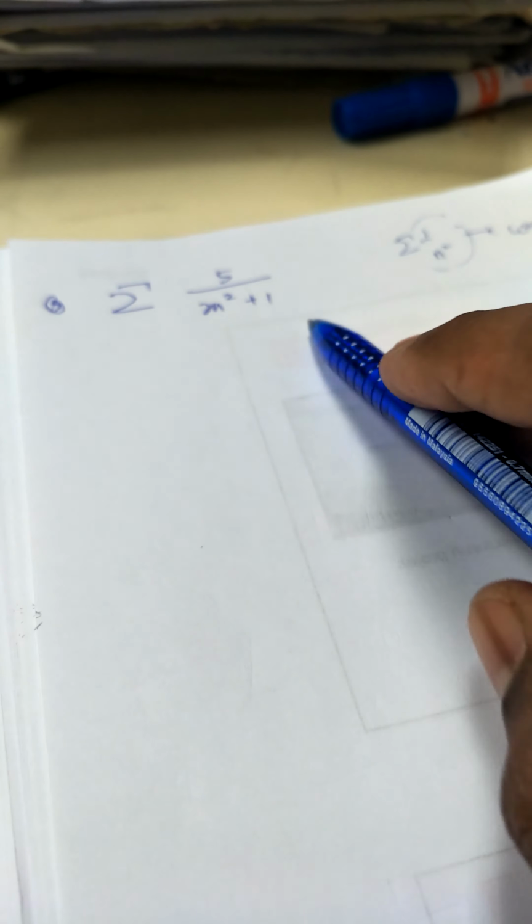We want to determine whether this series converges or diverges. So the best choice might be 1 over n squared. This is the best choice to choose, and we know that this series converges. Now, how to get there from here?